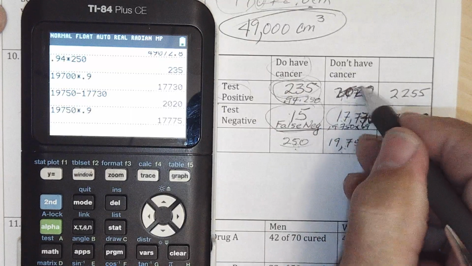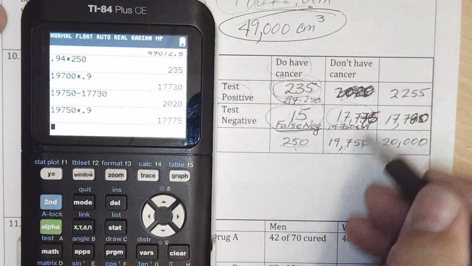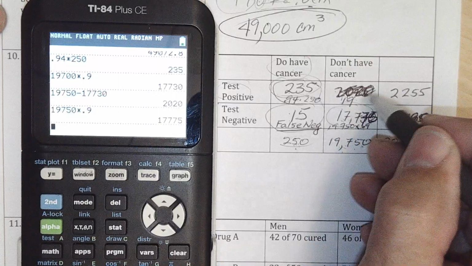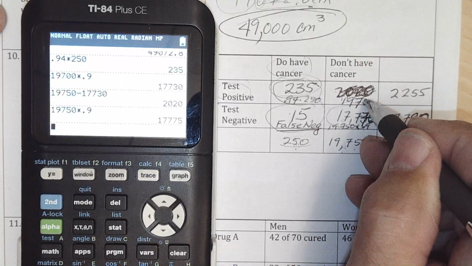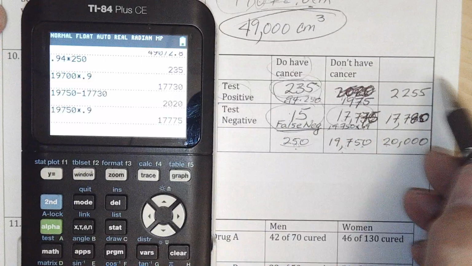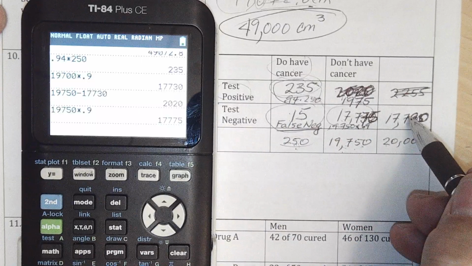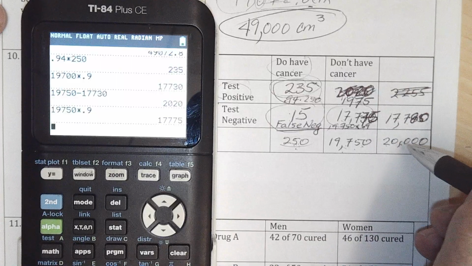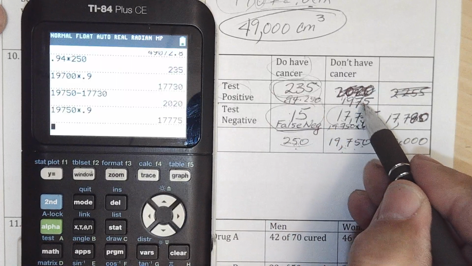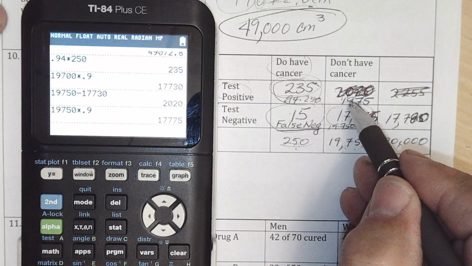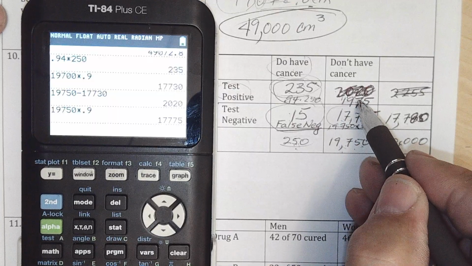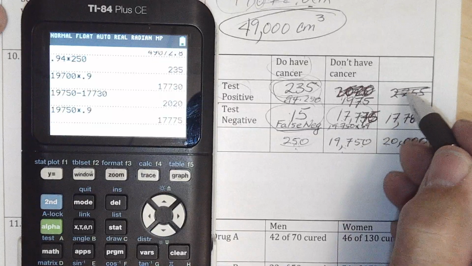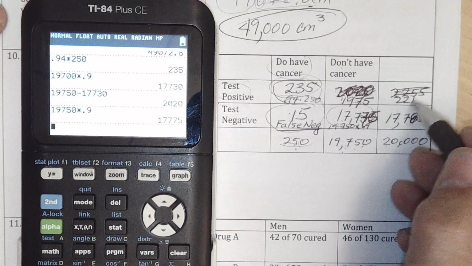And 10% of this is 1,975. These two should add to be whatever this from this is. Checking my math here. So 235, 35 would make a 2210.